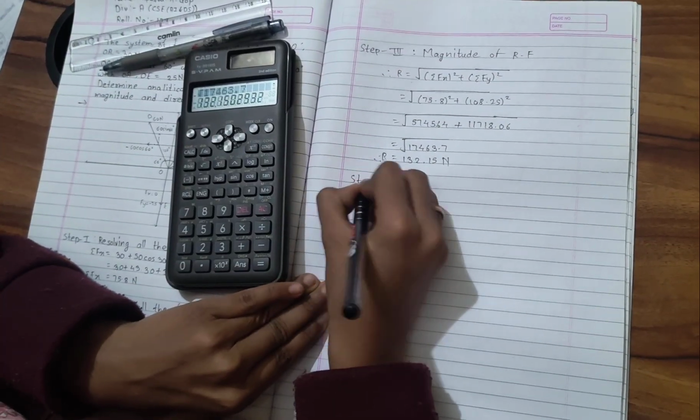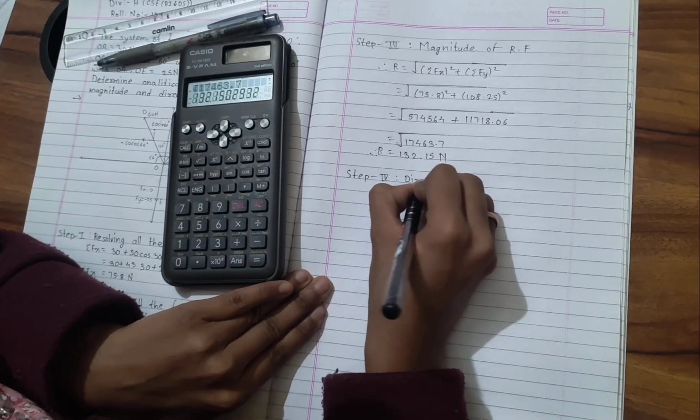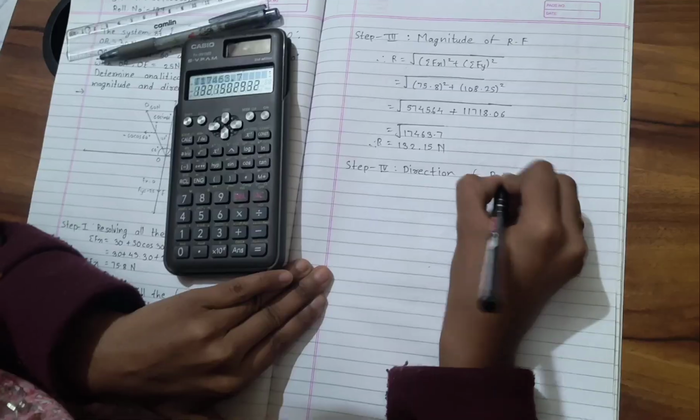Now step 4, direction of the resultant force.